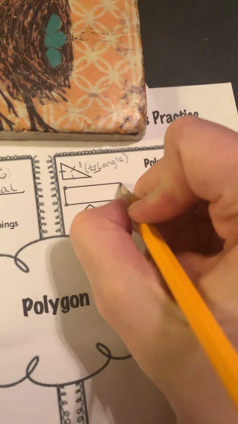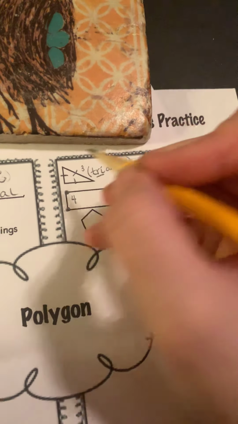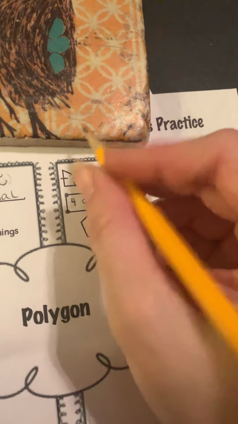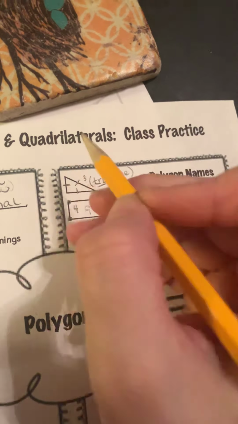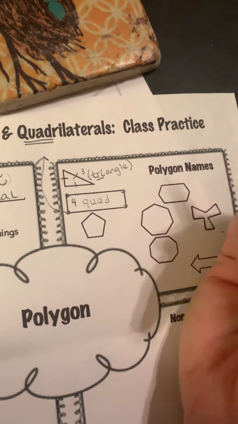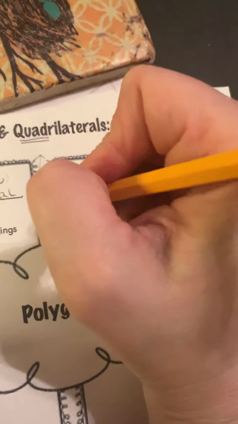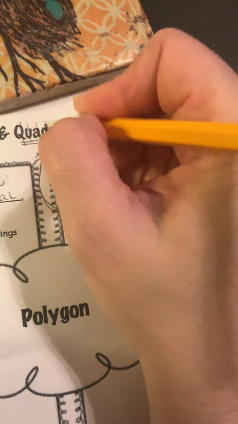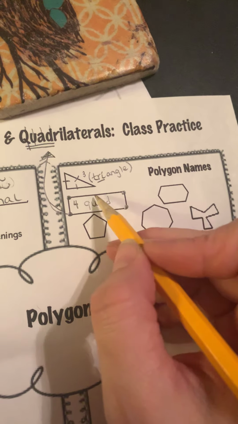1, 2, 3, 4. If you have 4, you're like the word quad. Now, technically quad is quadrilateral. Y'all say that word, quadrilateral. Say it again. But quad is also acceptable. But quad has 4 letters, just like a quadrilateral is 4-sided. It has 4 vertices.